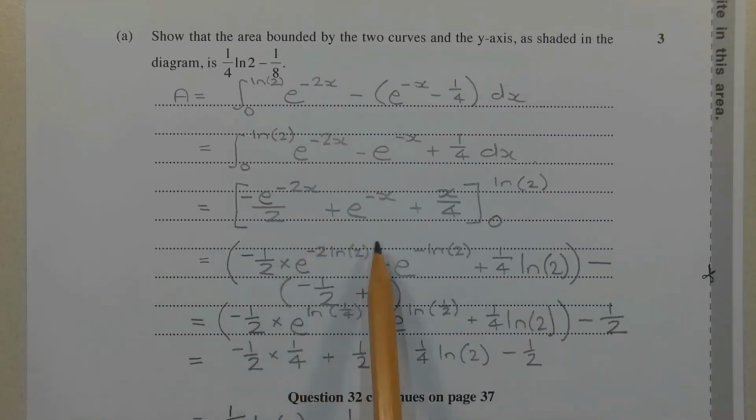Now I'm going to apply some log laws here just to make what I'm about to do a little clearer. Negative 2 times ln of 2 is identical to ln of 2 to the power of negative 2, or ln of 1 over 4. So I've shown an extra step here, just for clarity. So we get the area A is equal to negative 1 over 2 times e to the power of ln of 1 over 4. Now e and ln are inverse operations, so they'll cancel, plus e to the power of ln of 1 over 2 plus 1 over 4 times ln of 2 in brackets minus 1 over 2.